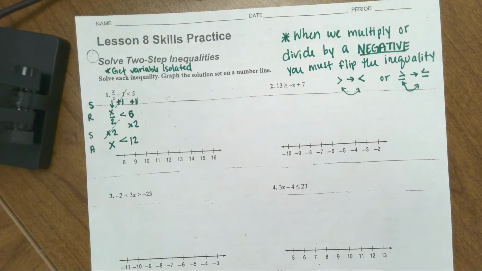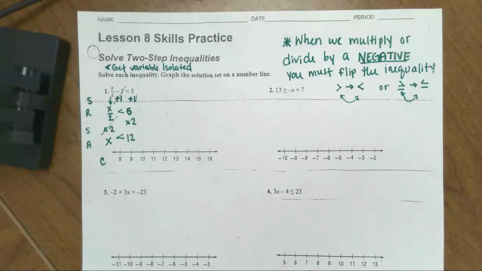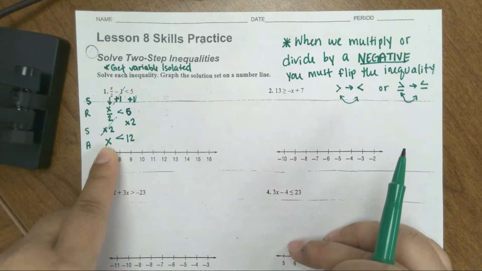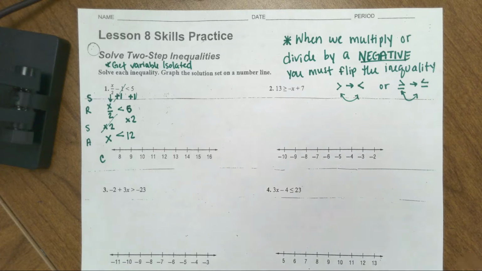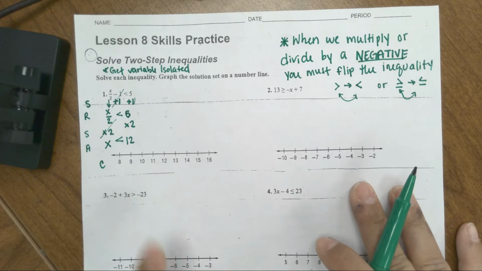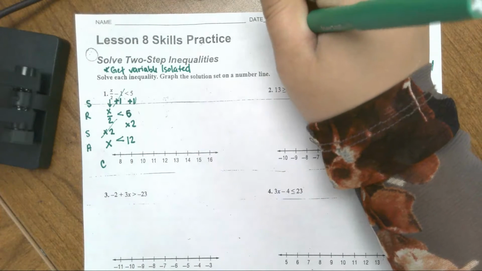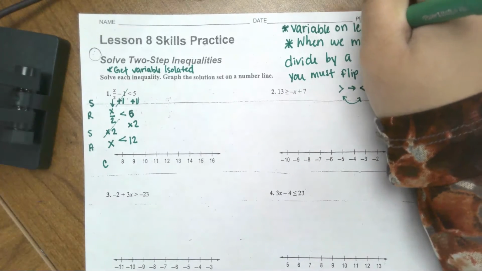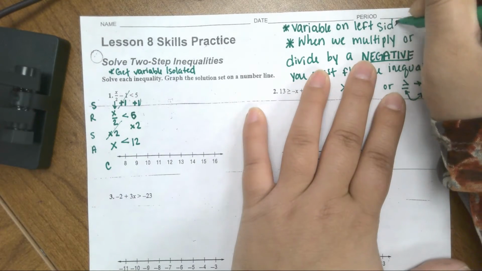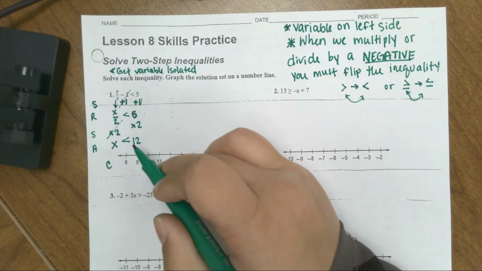Okay. So for my check, remember, with inequalities, that's the other thing that's a little bit different than equations. With inequality, there's many answers we can plug in for x that make that statement true. For inequalities, we have more than one answer. So when we check it, we use a number line. My variable is on the left side, that's one thing we always want, variable on the left side of the inequality. So now we know x has to be less than 12.